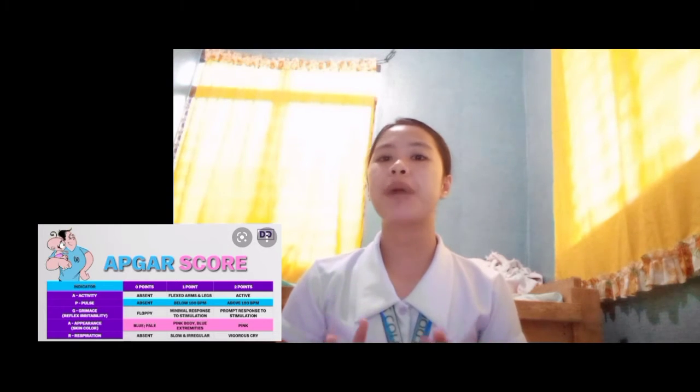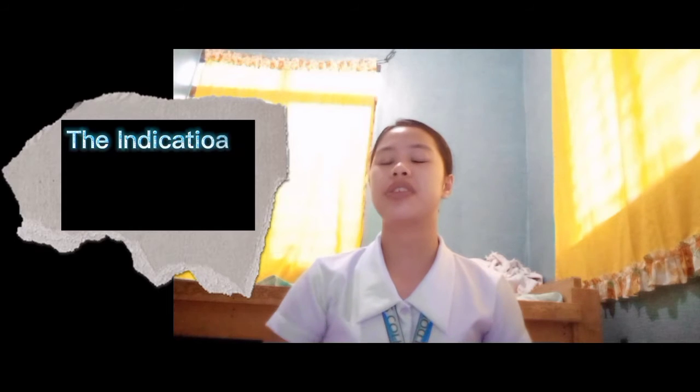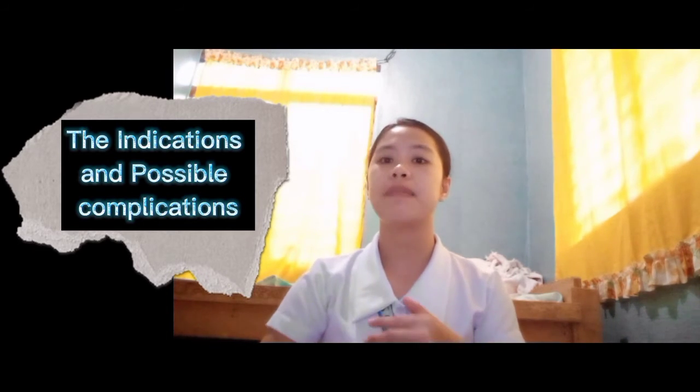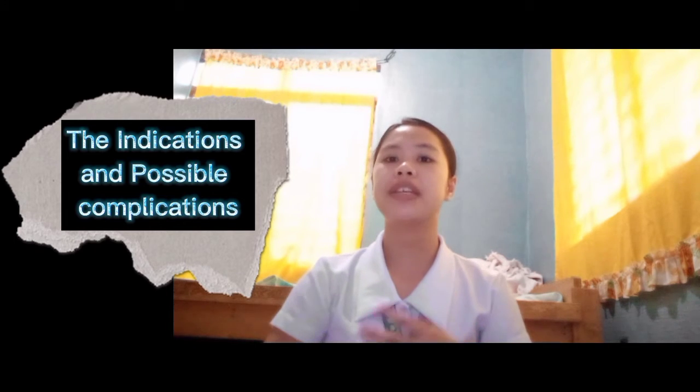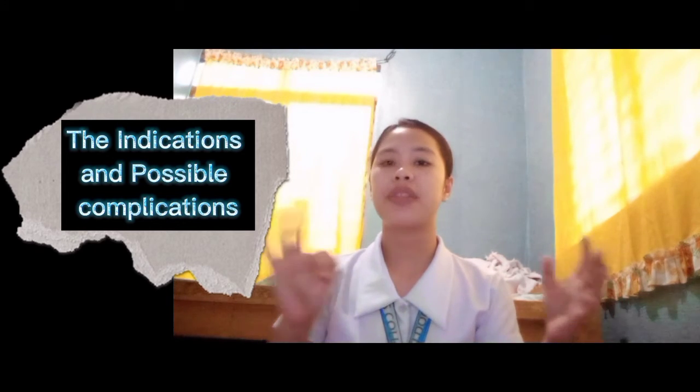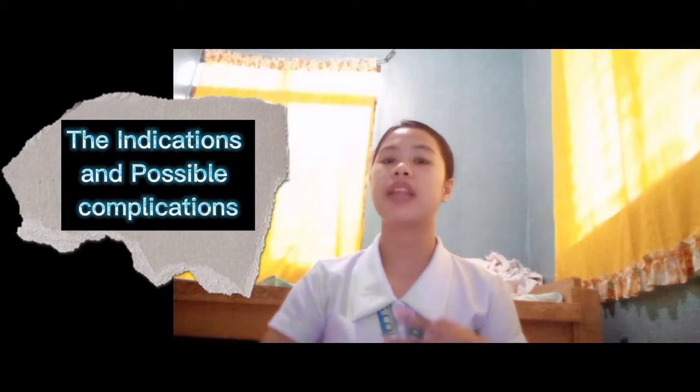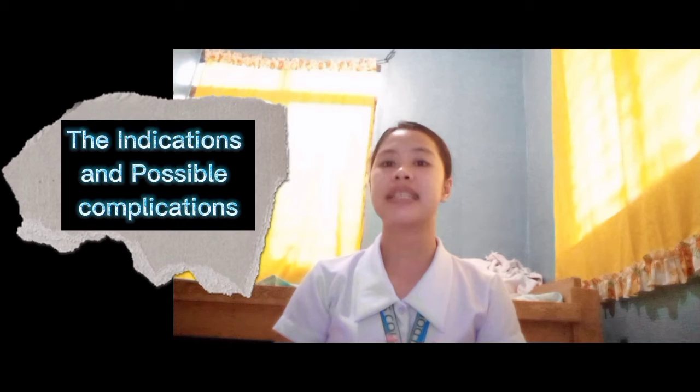If the Apgar score at 5 minutes is greater than 7, it is unlikely that peripartum hypoxia ischemia caused neonatal encephalopathy. The indications and complications of newborn care are: first, birth defects; second, birth injury; third, breathing problems; fourth, drug addictions; fifth, failure to thrive; the low birth weight; and lastly, blood sugar.